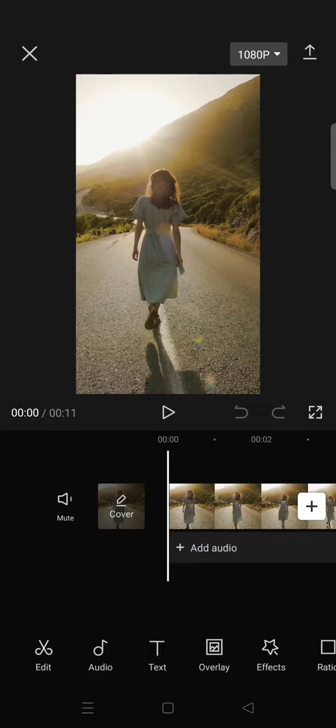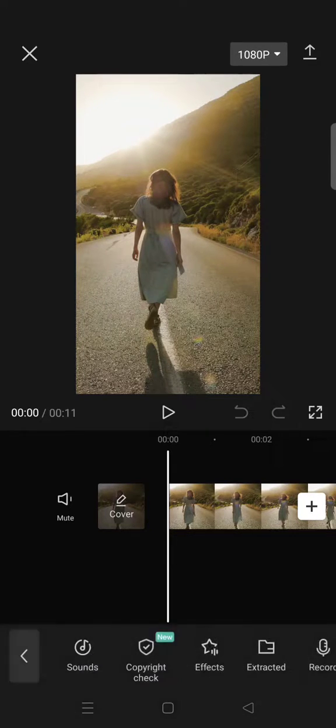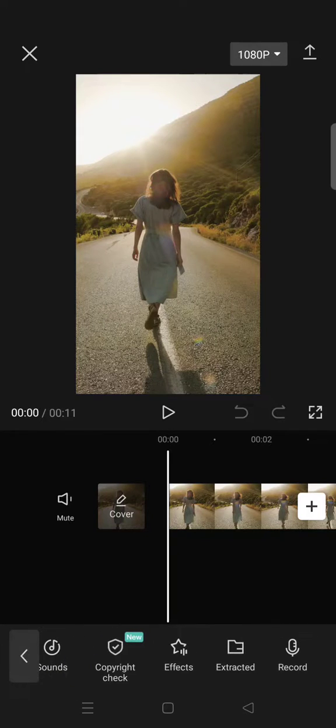On today's video, I'm gonna show you how you can add music, trim and split the audio in CapCut. So here, the first thing that I want to show you is how you can add audio or music to your videos in CapCut. First, you just need to click on the audio menu at the bottom, and here you can choose whether you want to use the sound from CapCut.